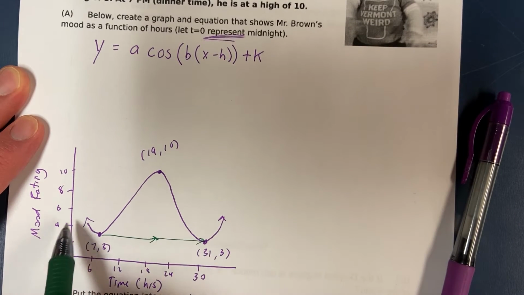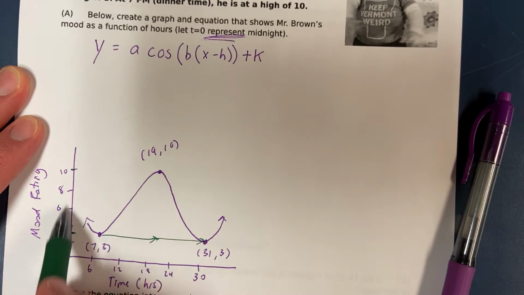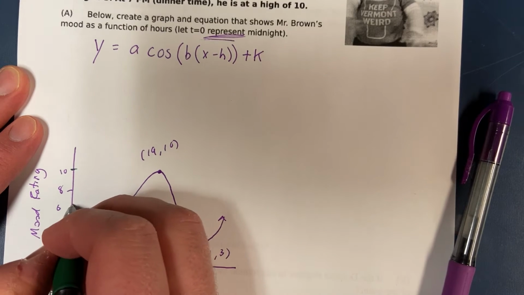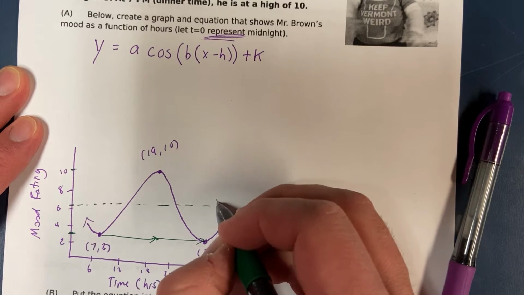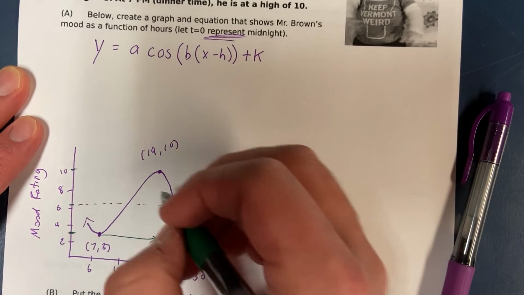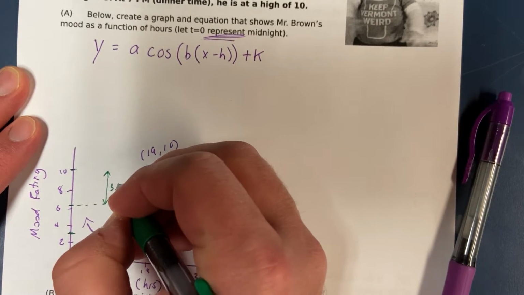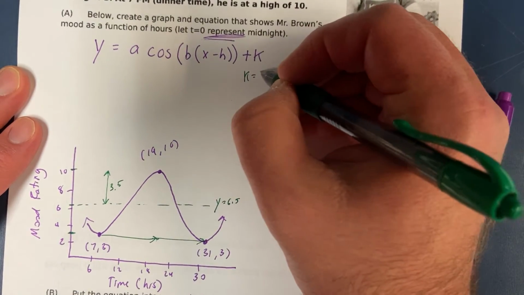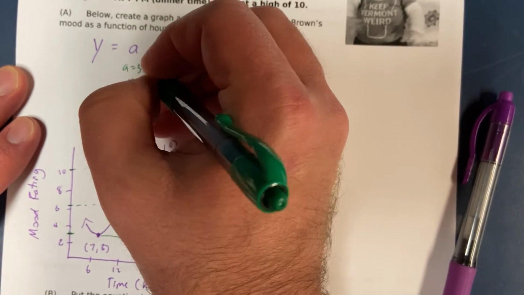The midline now. So if we're at a min of 3 and a max of 10, that's a distance of 7. If we go 3.5 above the min, so 6.5, that'll be the midline of this sinusoid. This can also be used to help us get the amplitude. The distance from the midline to the maximum is 3.5. So let's take a moment now and write down what we know so far. The k value is going to be the midline of 6.5. The a value is the amplitude of 3.5.